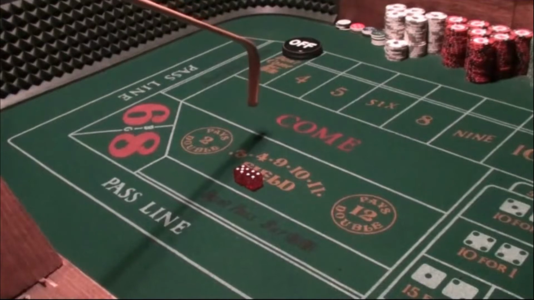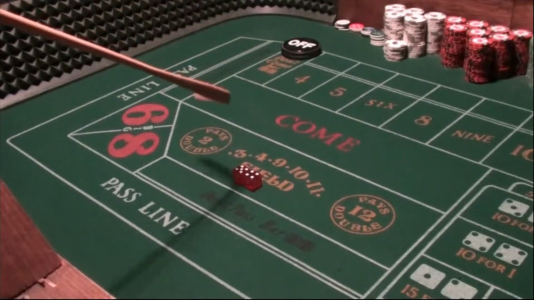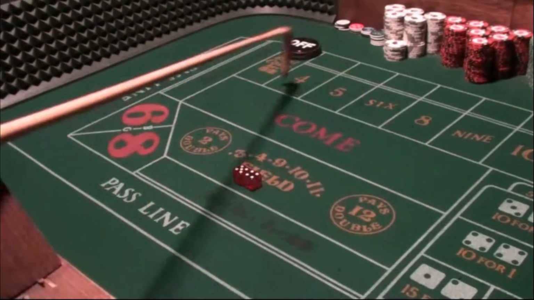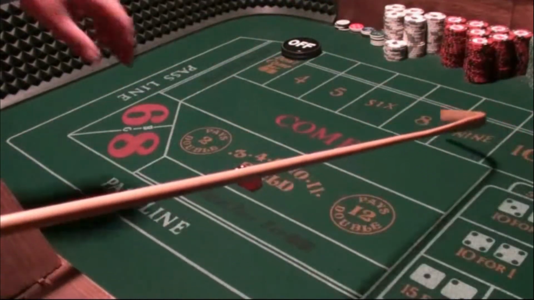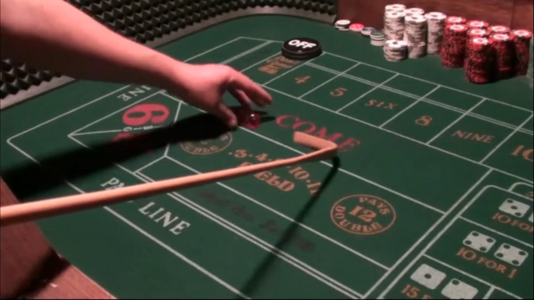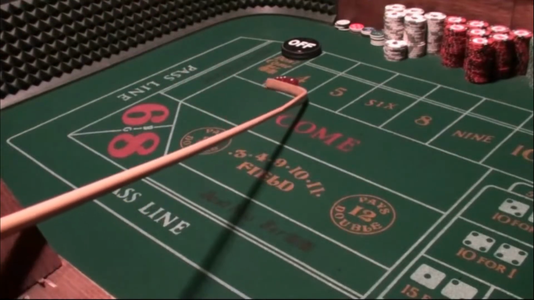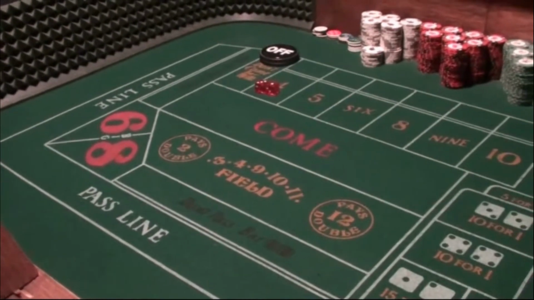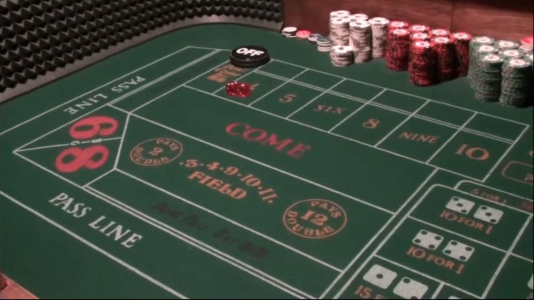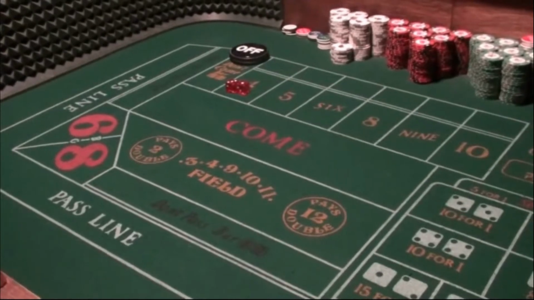Alright, so we have the whole board now we're looking at. Now we're going to look at this 4, since that's the first one. There's a way of making a 4: a 3 and a 1. That's a way of making this 4. Okay, so that's one way.